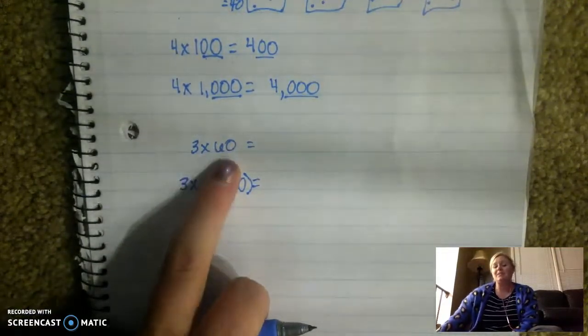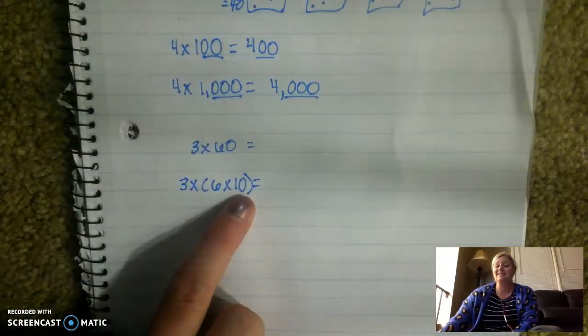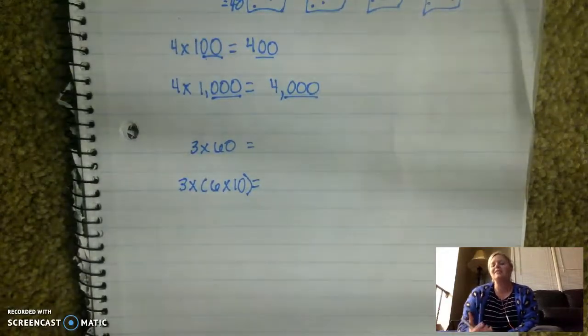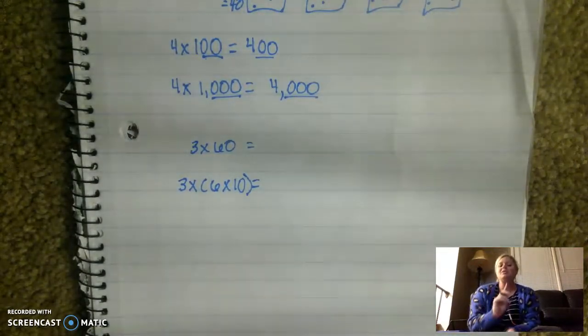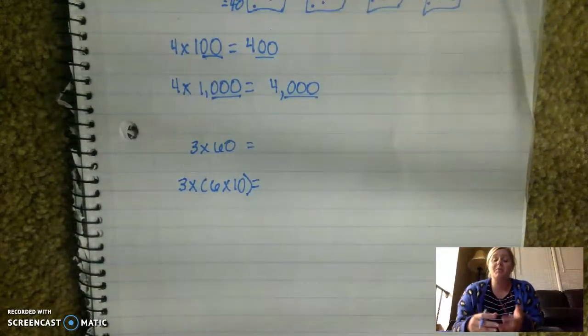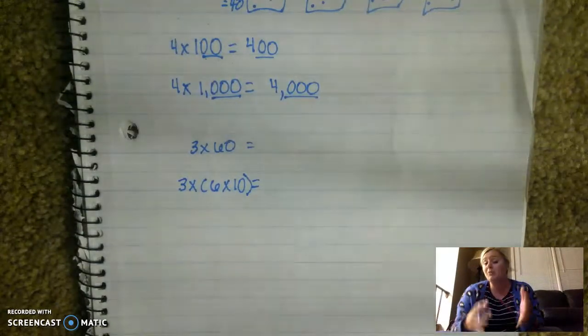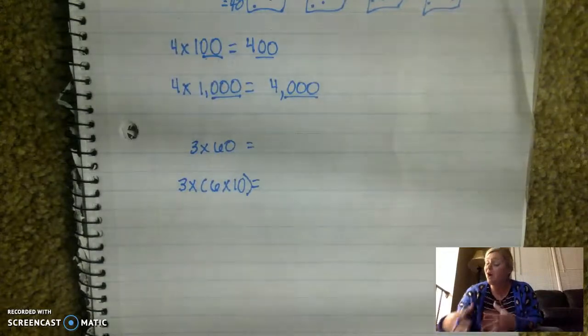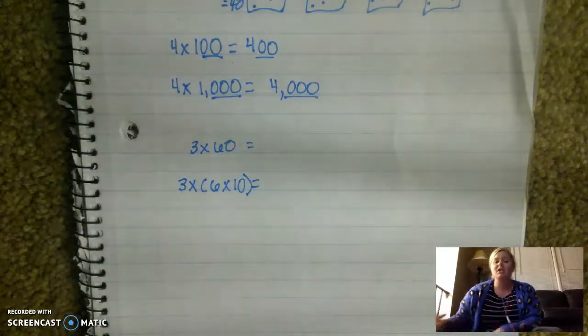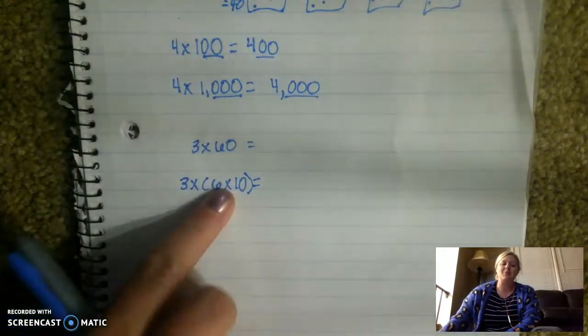Okay, this number 60 represents 6 tens. This is saying that there are 6 tens. So I'm going to use the associative property of multiplication. If you'll remember, this means that we can regroup our numbers and the product is going to be the same. So right now I took my 60 and I broke it down.